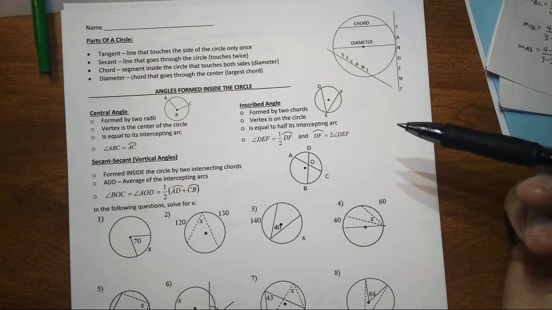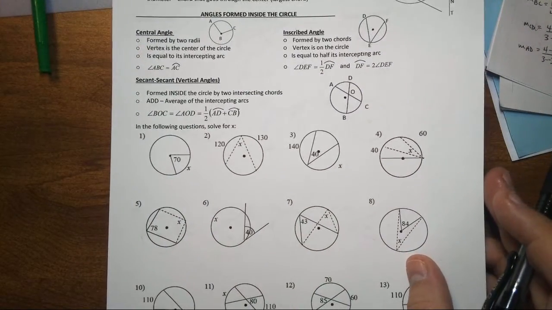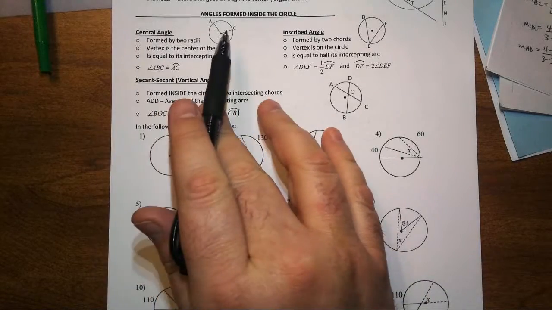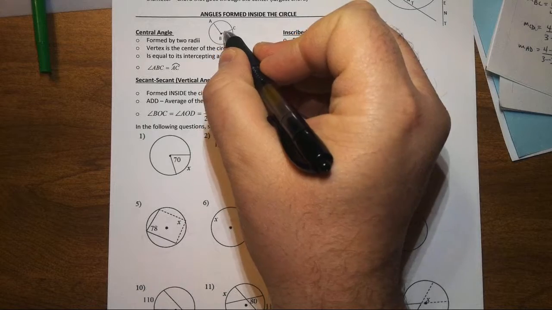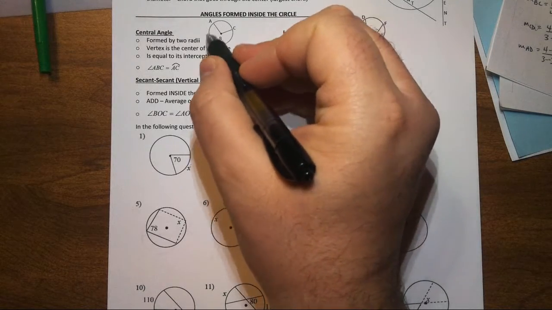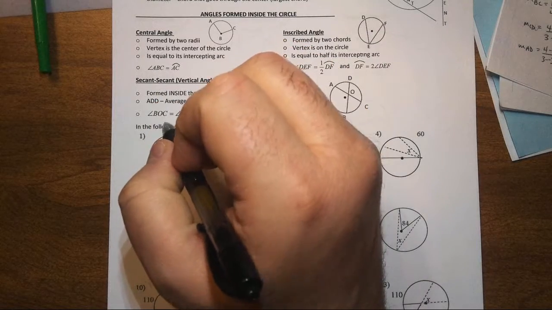All right. First thing we're going to talk about is the angles formed by a circle. So there's a few different types of angles. There's a central angle formed by two radii, vertex at the center, and the measure of the angle here is the same as the measure of the arc. So it's 360 degrees on the outside and the inside. So the angle is equal to the measure of the arc.